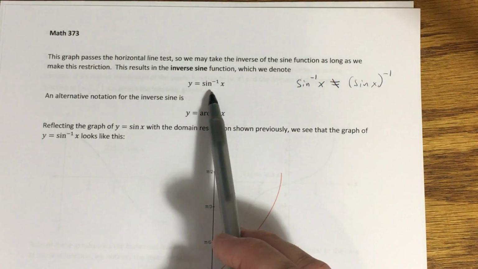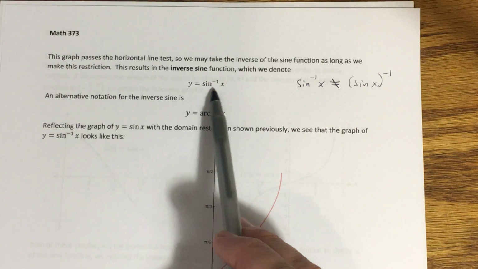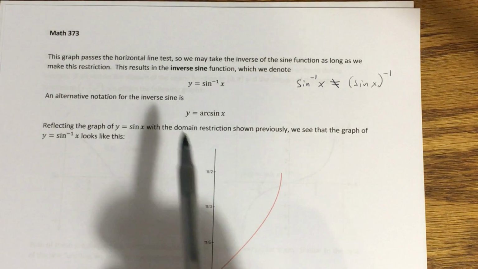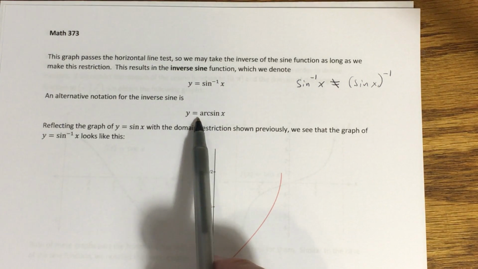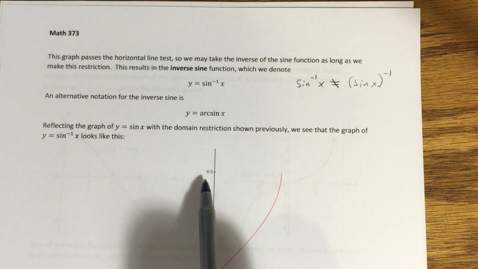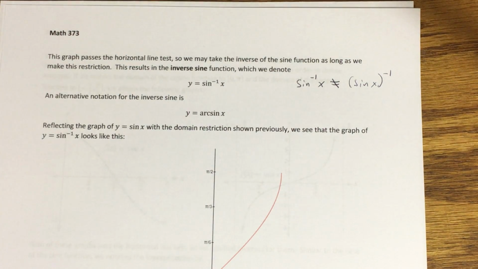Okay? So inverse sine of x, this is the notation that we use for that function. Alternatively, we sometimes call it arc sine of x. And the reason for that goes back to when we defined radian measure, how we showed that an angle subtending an arc on the unit circle will have a radian measure equal to the length of that arc.